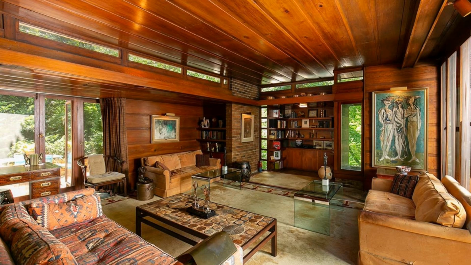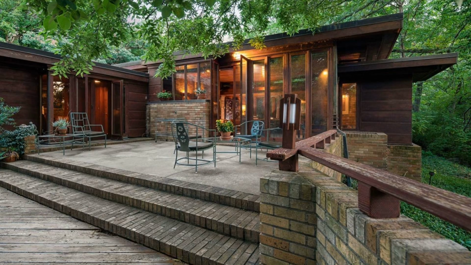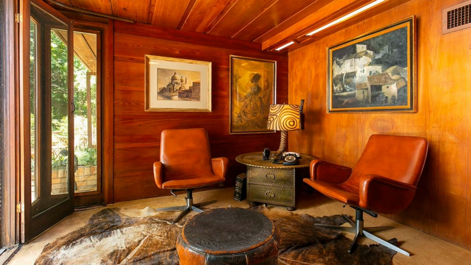Here, Wright's philosophy is on full display: warm materials, natural light, and spatial clarity. The room is enclosed by full-height glass panels that dissolve the boundary between inside and outside. The views of the garden become part of the room itself. The brick flooring continues from the exterior into the interior, reinforcing the connection to the landscape. Above, the wood ceiling floats gently over the space, with built-in lighting and clean detailing that avoids any ornamentation. This creates a calm, almost meditative atmosphere.